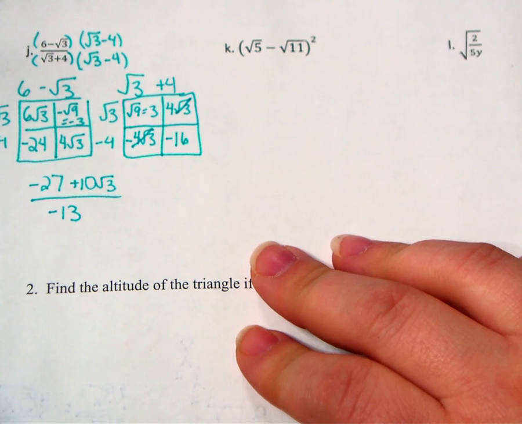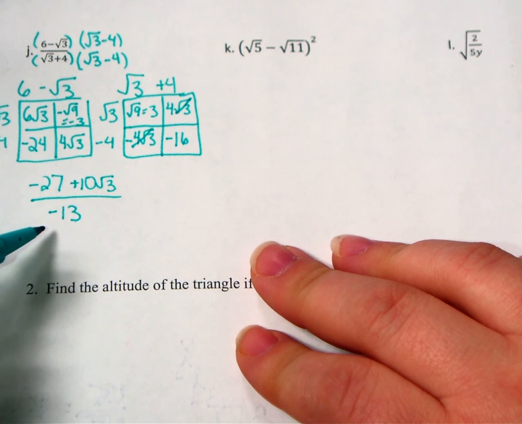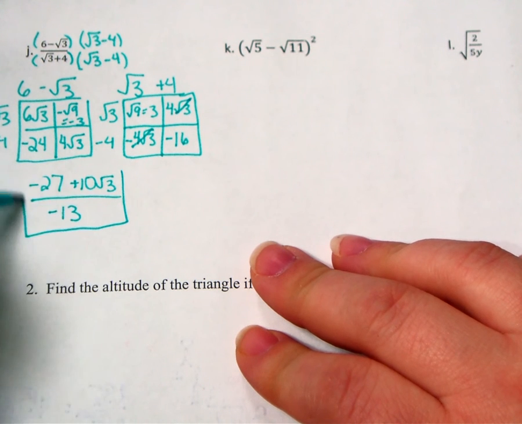Or if you want to get technical, you can change some of the signs so that you don't have a negative on top and a negative on the bottom. But I would accept this as my answer.